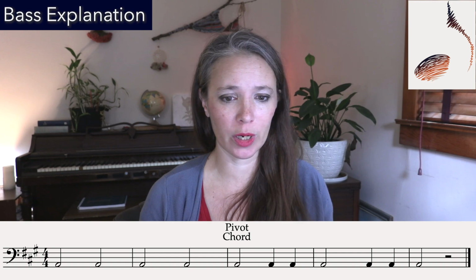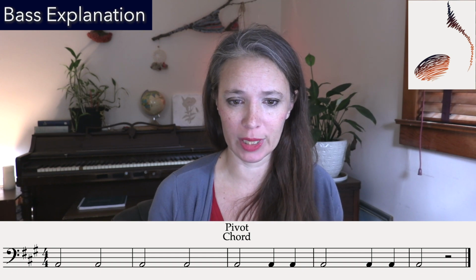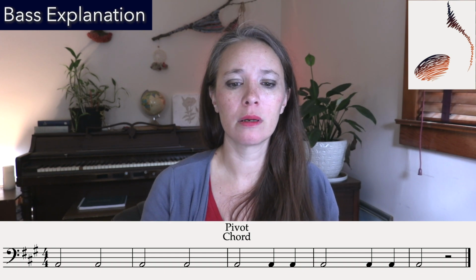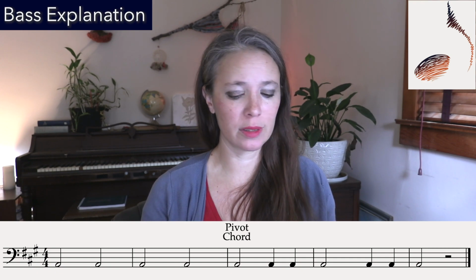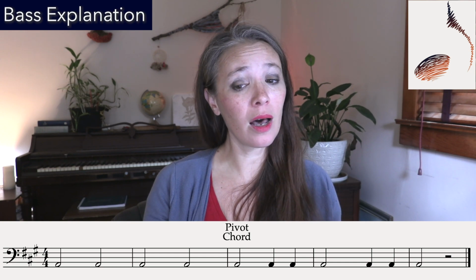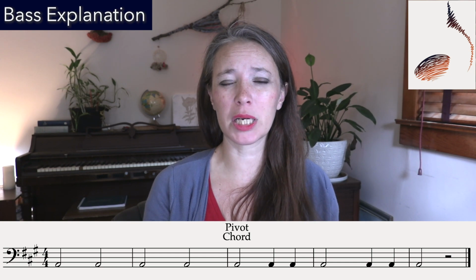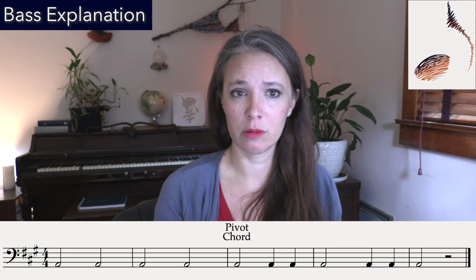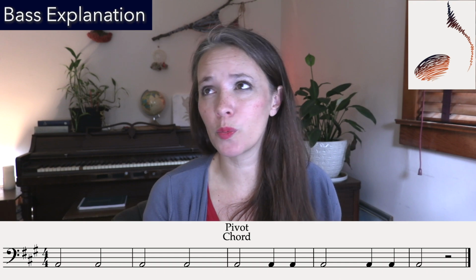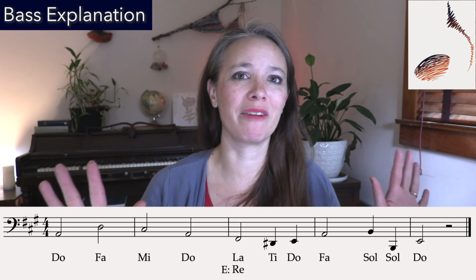Let's start on the pivot chord on the downbeat of measure 3 and get the rest of the bass. Do. And then what happens? Fa. And then we have what's called a cadential 6/4 chord. Probably each and every one of you have a different way of labeling it.